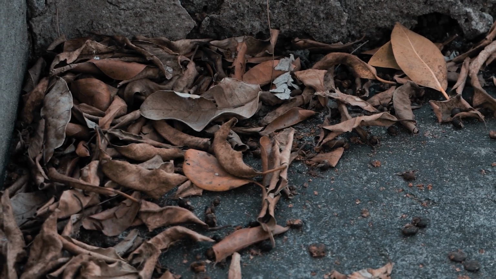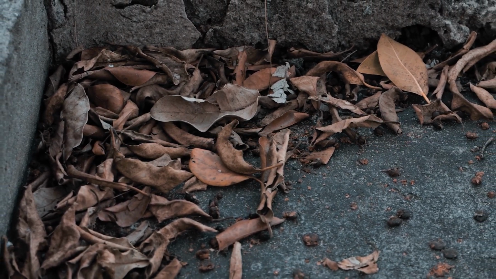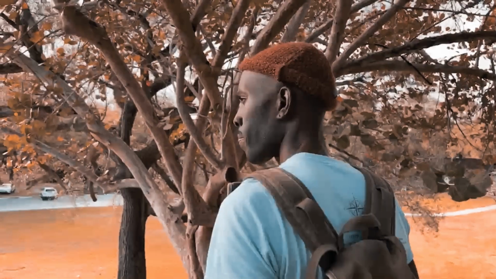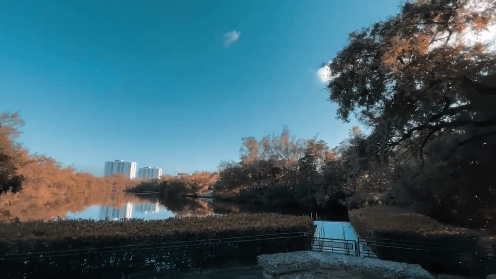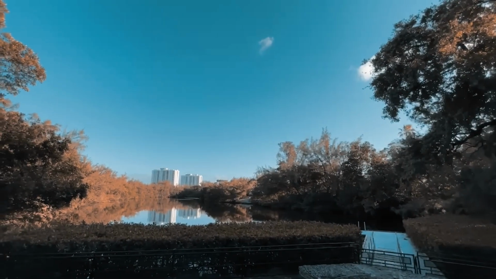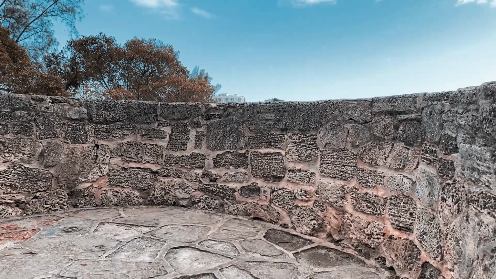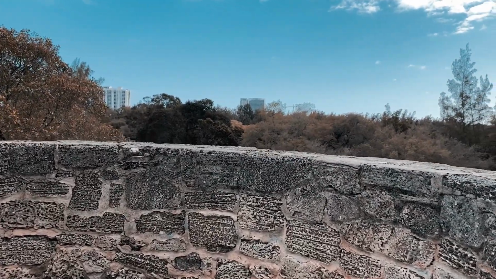Now, I do want to mention that there are going to be times when you're going to have too much light coming into your camera. Typically, that happens when you're shooting outdoors or midday or something like that. Now, this is where ND filters come into play. Essentially, the way to look at an ND filter is like sunglasses for your camera.